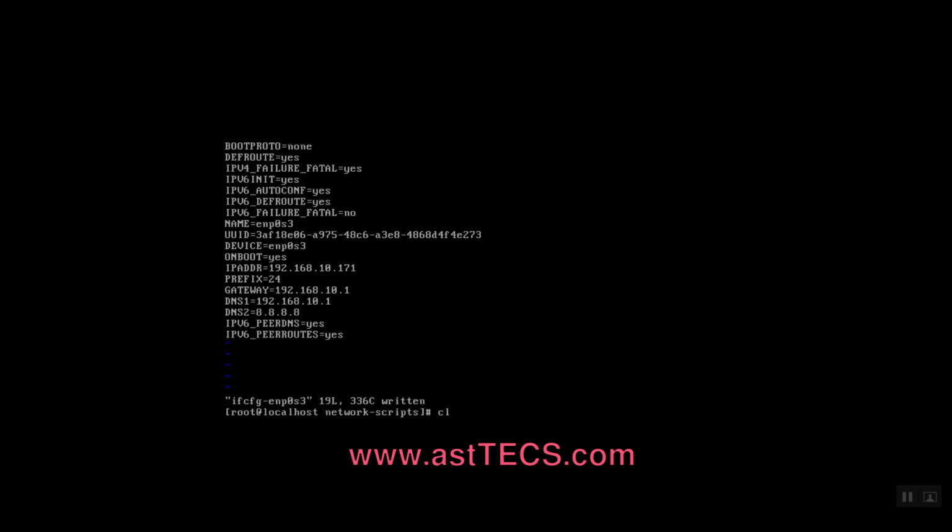Now you give service network restart. And then you can recheck whether the IP is set or not using the ifconfig command once again.